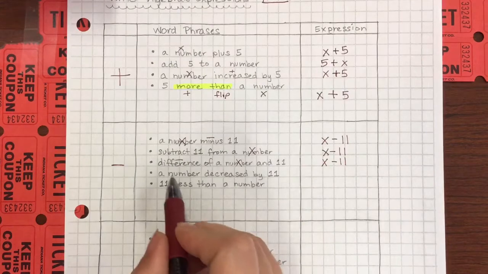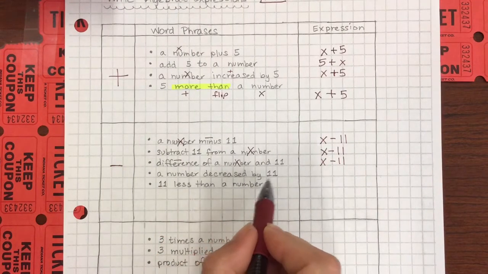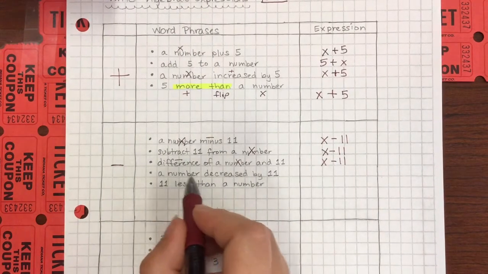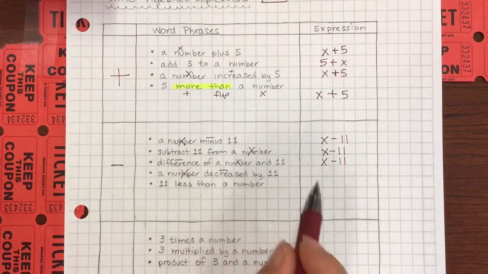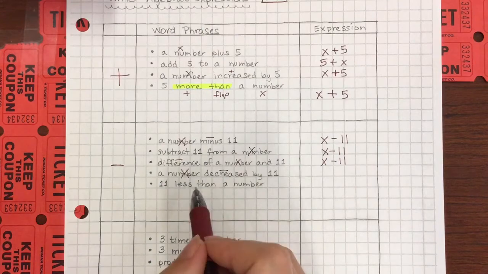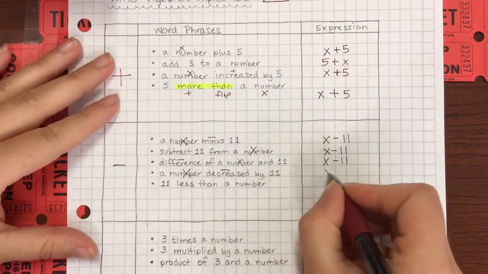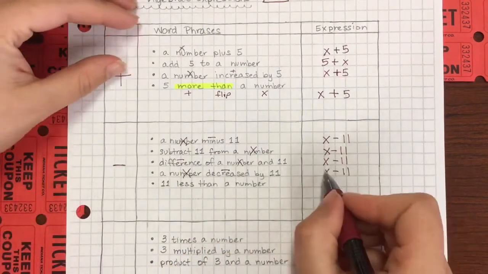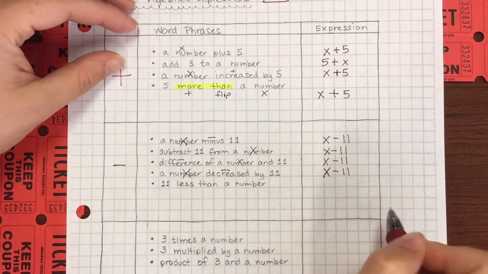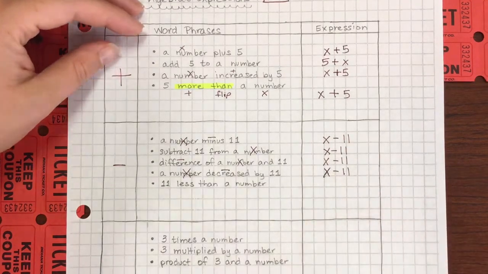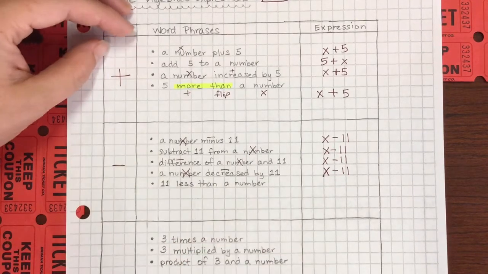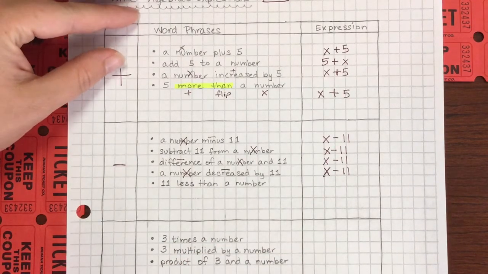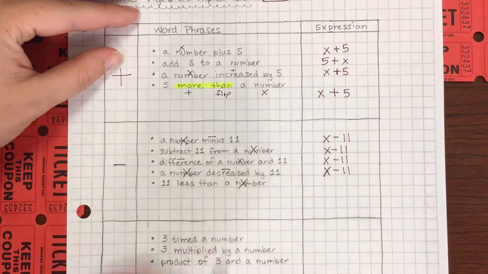Okay, here we go. A number decreased by 11. Okay, a number is x. Decreased means take away or subtraction by 11. And then here you go. It's a 4th time of saying the same thing, 4 different ways. Okay, this last one here. 11 less than a number. Well, we know a number, that's going to be our x.